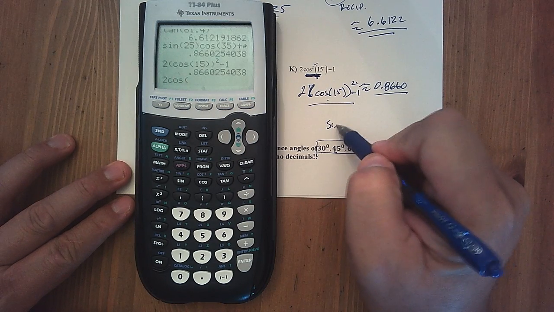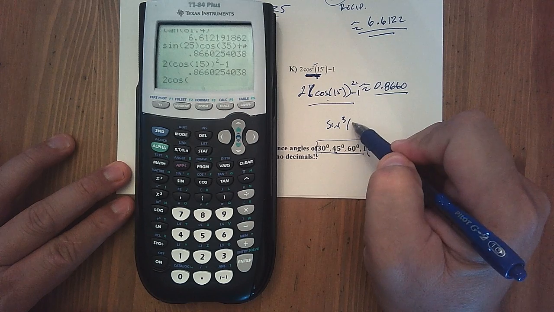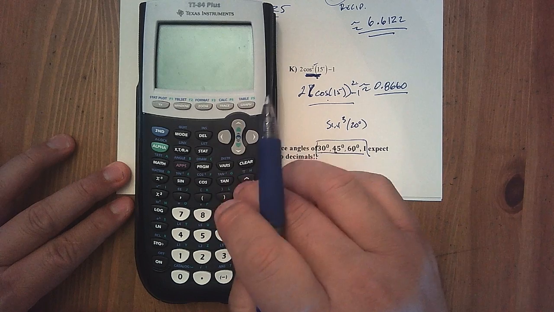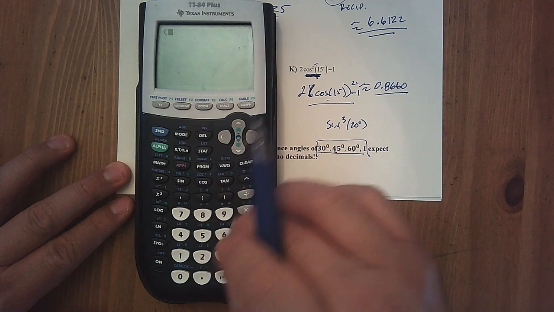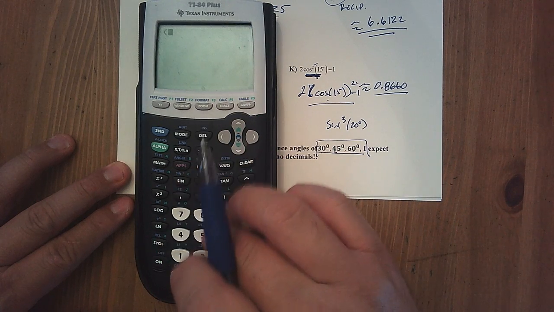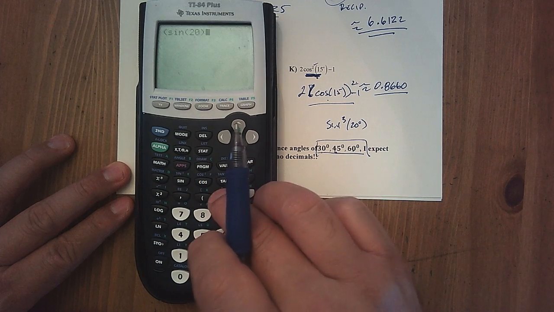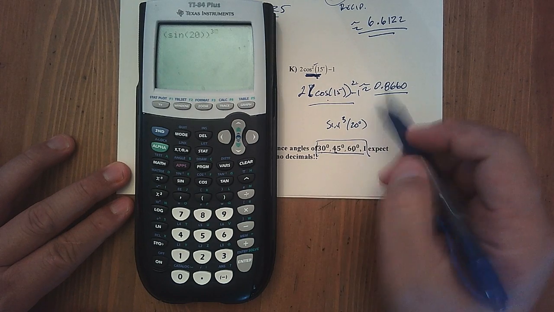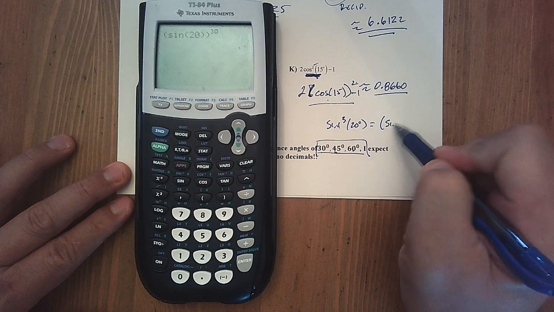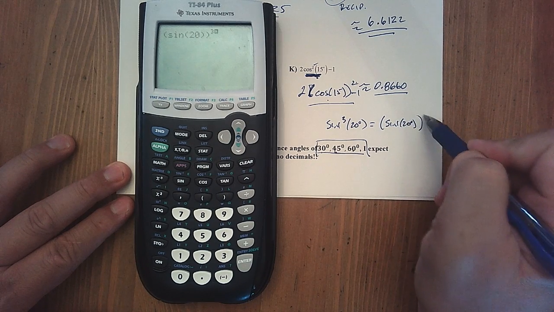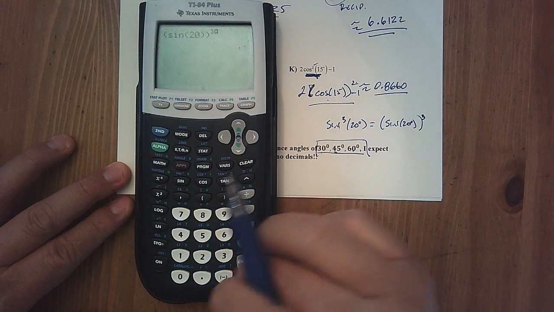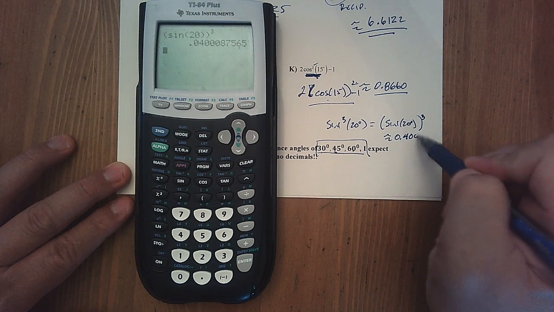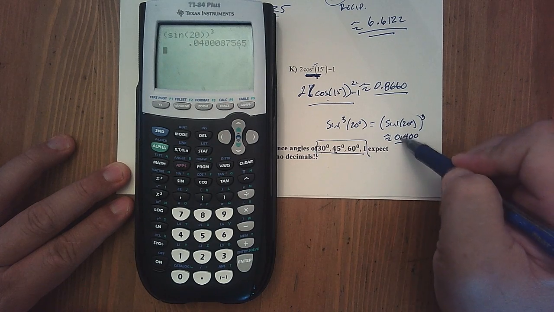Again, if we had, let's say, the sine cubed of 20 degrees, the way I would enter that into my calculator, let me clear that, is I'd have to have some parentheses, type in my sine, my angle value, my sine of 20 degrees, close parentheses, and then raise that to the third. So that's how we type that into our calculator. So this would be parentheses, sine of 20, and then the little 3 up there. Press enter, and we get an estimated value of 0.0400. Actually, I missed a 0.